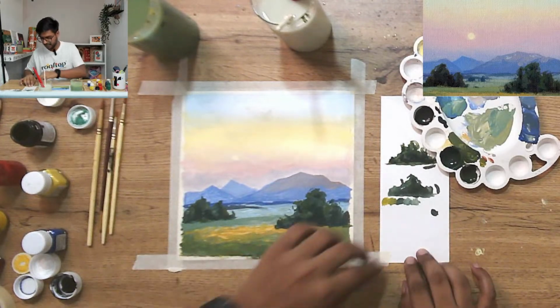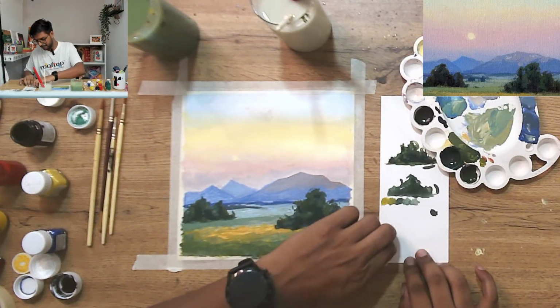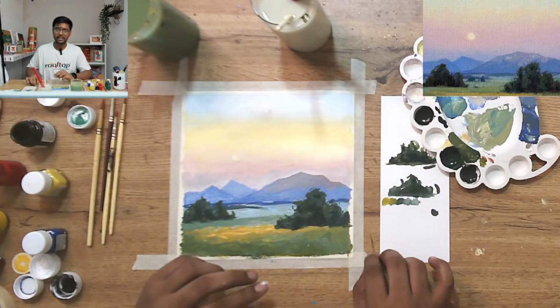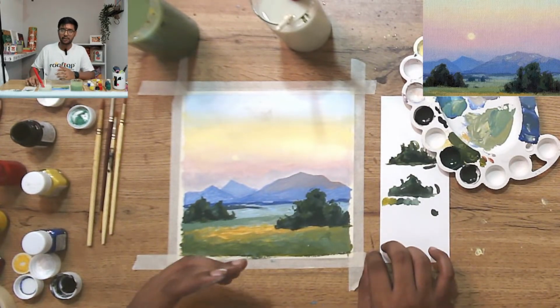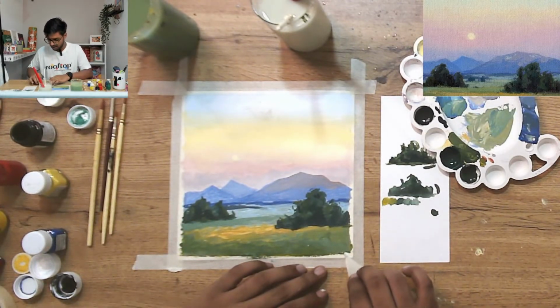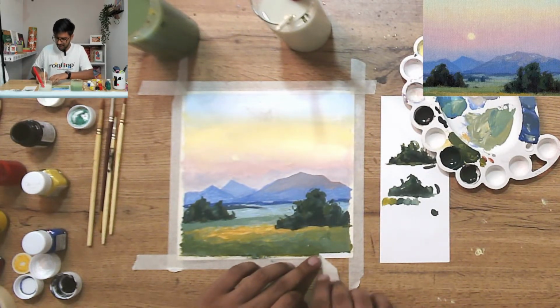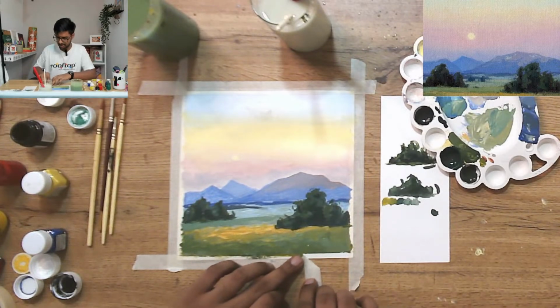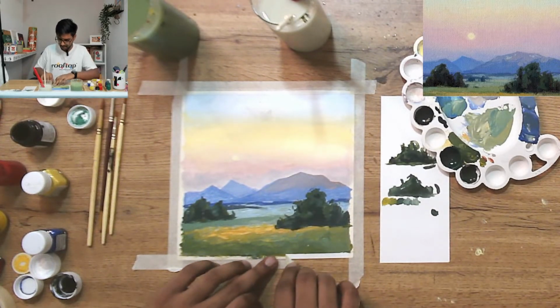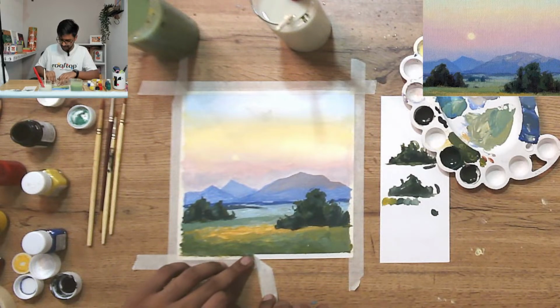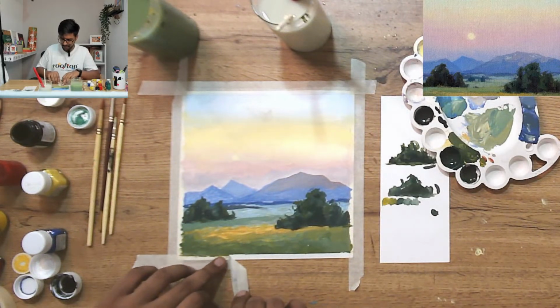unbox it. So we'll take this tape. Now, one of the reasons also why I put this tape is so that I can show you how we can remove it. So we'll try to pull it off at a 90-degree angle here and try to be as gentle as possible. Can be slow. We do not want the paper tearing.